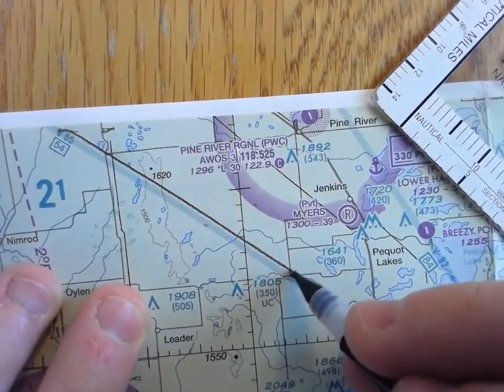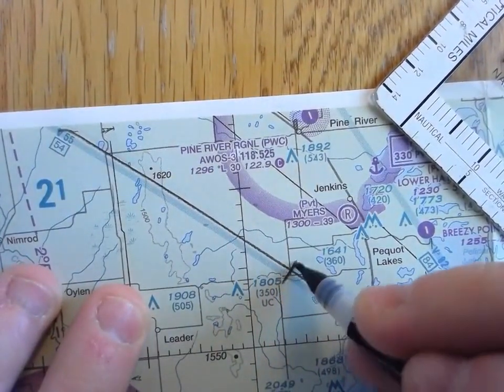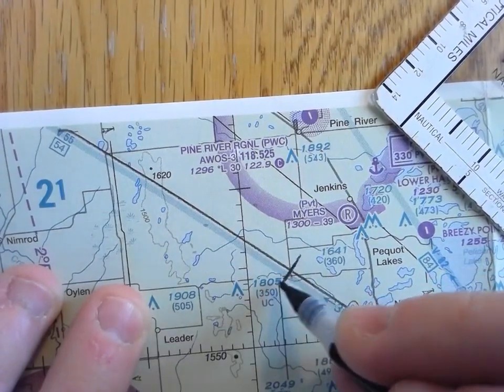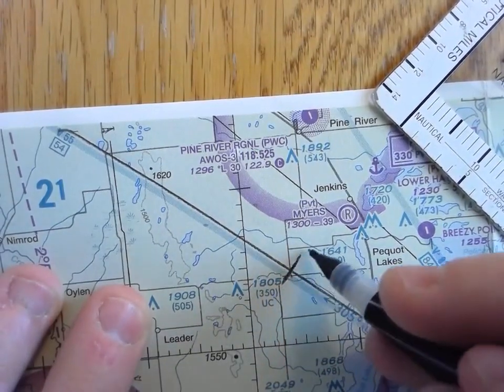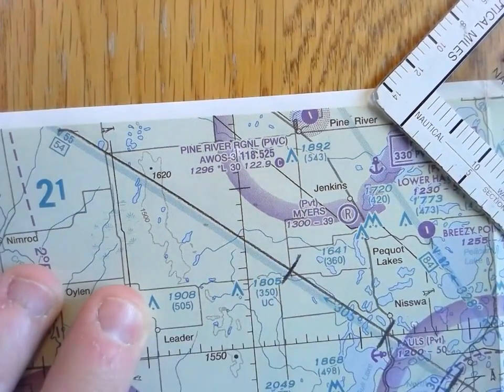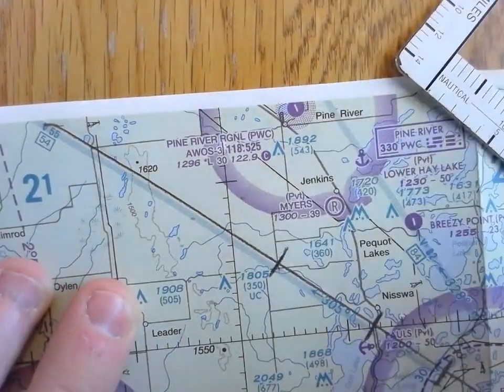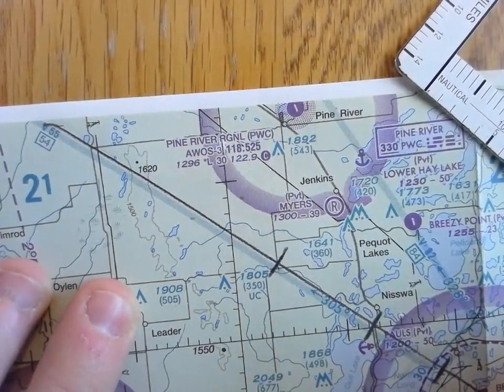Let's go ahead and make a mark there. So that road is almost where it comes to a T intersection with this other road. So hopefully that should be fairly easy for us to identify. And that is located 7 miles away from our second checkpoint.